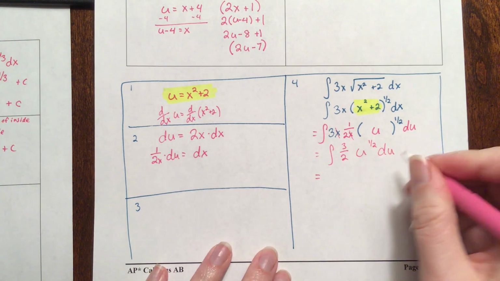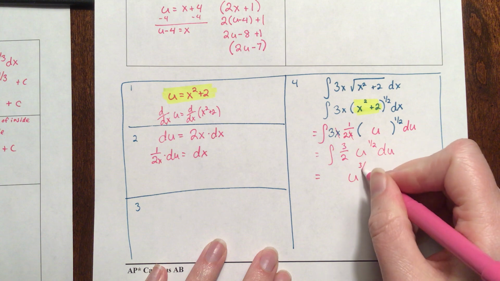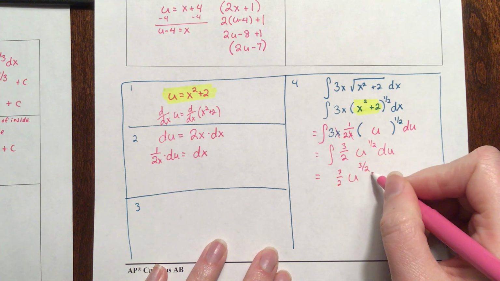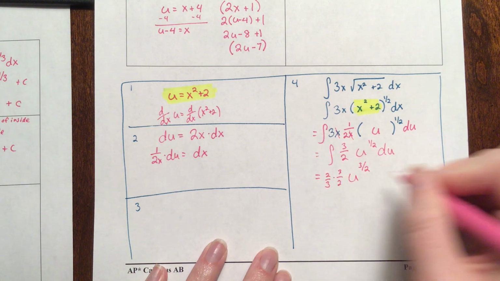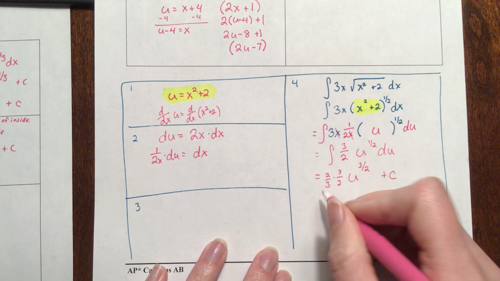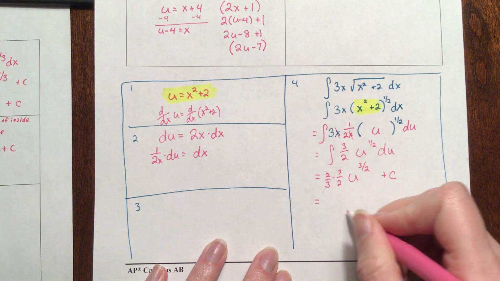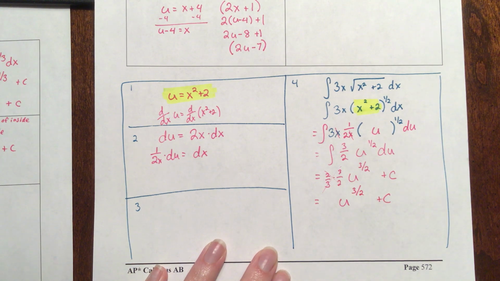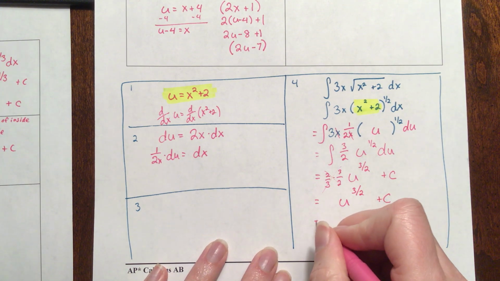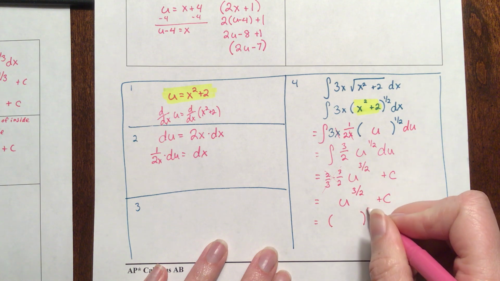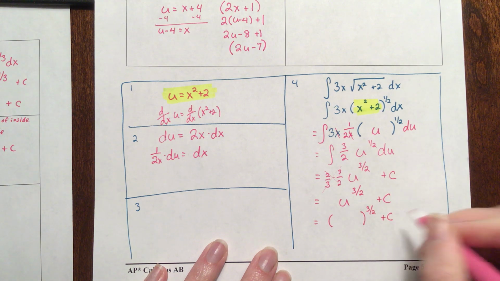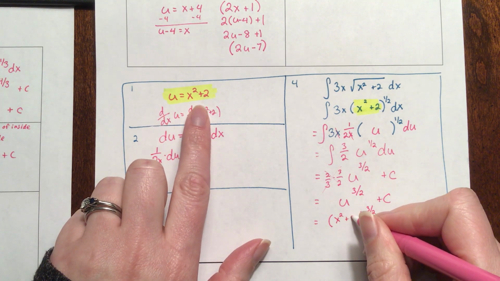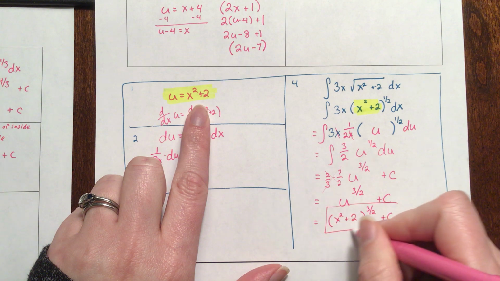Okay, let's take an integral. This will be u to the 3/2 power, and then that 3/2 that's hanging out here, we're going to multiply times 2/3. Bring a little plus c down. These guys cross cancel. We're left with u to the 3/2 plus c. But we know we can't leave u in our final answer, so it's something to the 3/2 plus c, and that something is x squared plus 2. And this is exactly what we got on this problem.